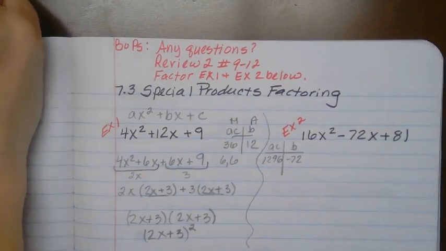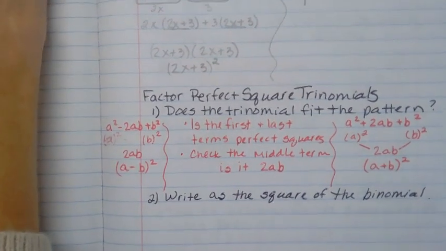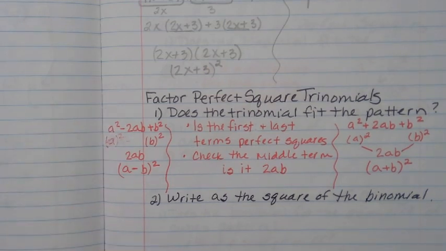Go ahead and copy this down. Give me a done in the chat when you're done copying these steps down.